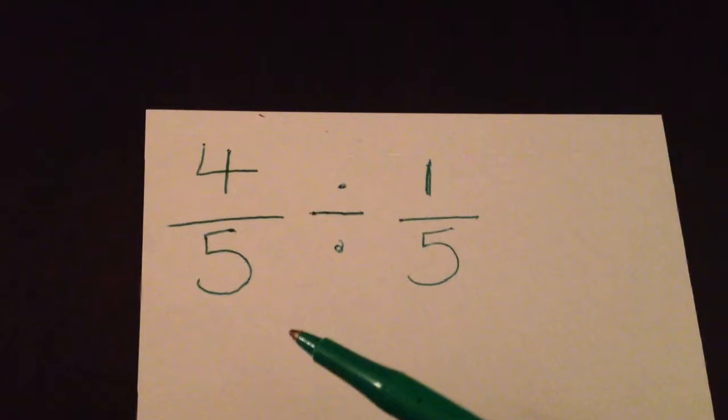And now we're going to go ahead and multiply. So we can multiply 4 times 5 is 20. Then we multiply the denominators. 5 times 1 is 5. So we have 20/5, which is just a division problem. 20 divided by 5 is 4. So the answer is 4. And that's a whole number.